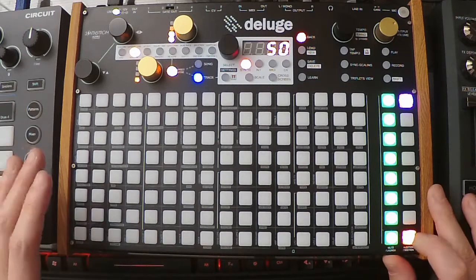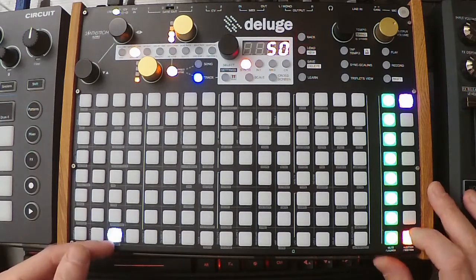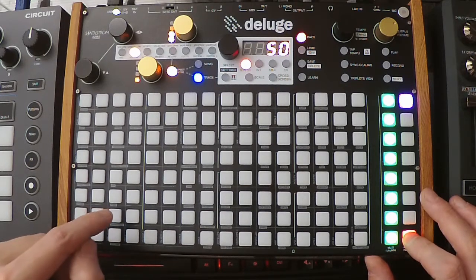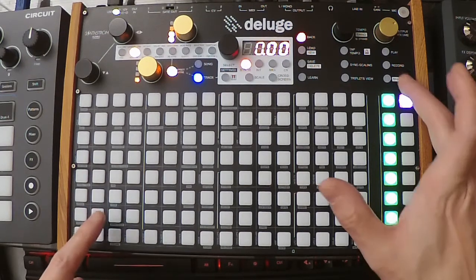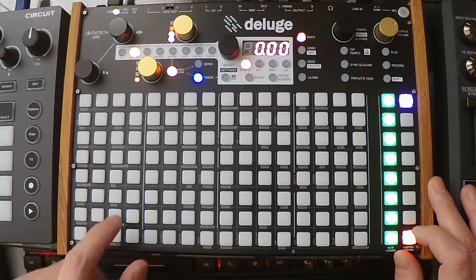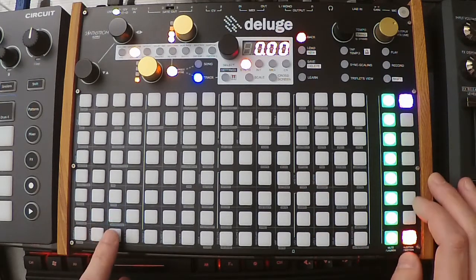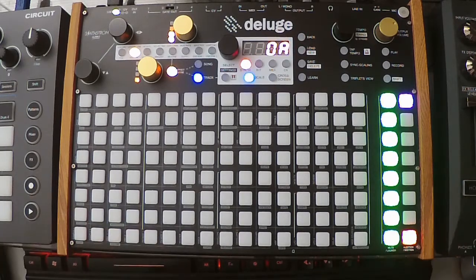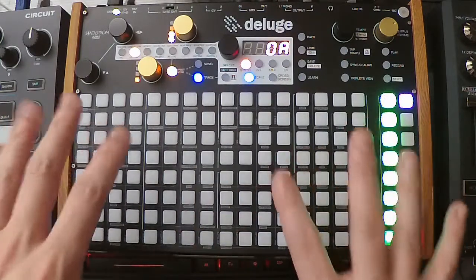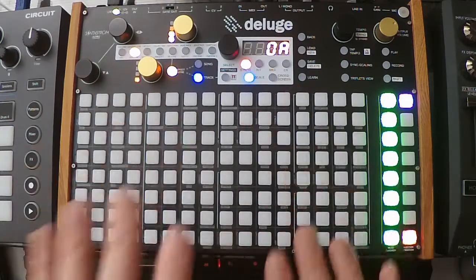Now another thing I do want to mention is if I press here to hear it, and then I press a different key, it's almost the same as holding down shift and pressing it. The only thing though is if I just press something off, that'll just exit that mode. So that's how this shortcut mode works. Now we'll just get into synth.